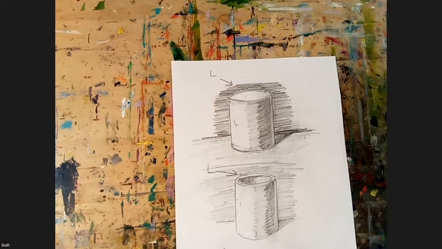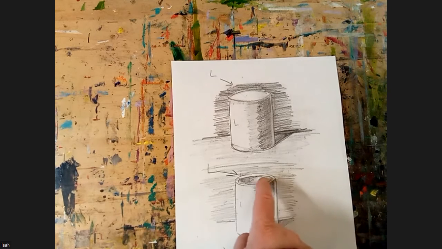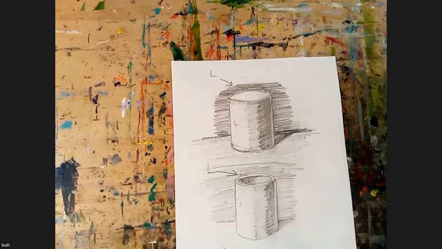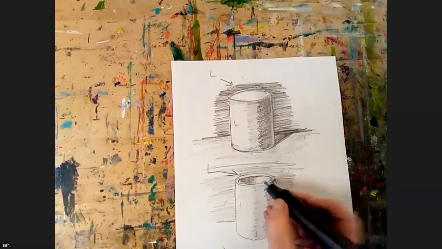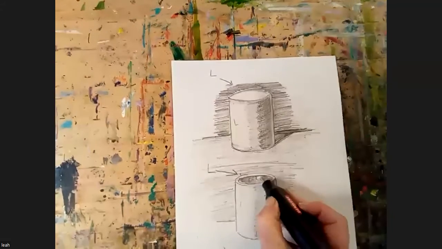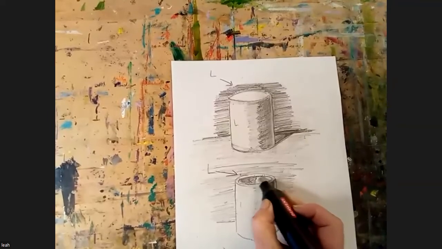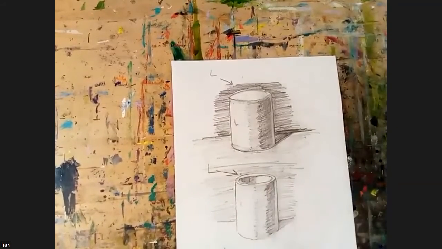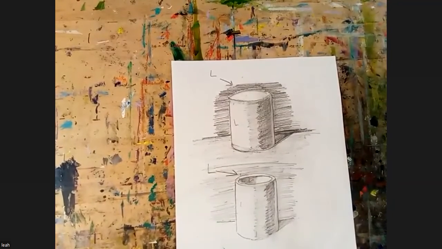Good job, Sammy. Lighten this even more. This is really light, super light. This is like a 1. So get your eraser in there. Pauline, beautiful.